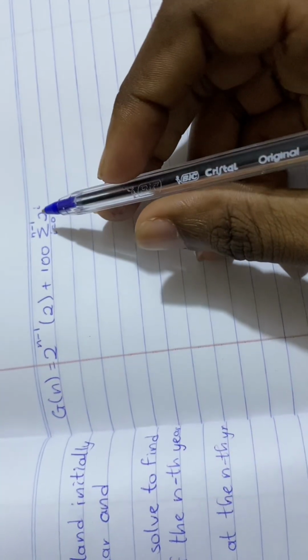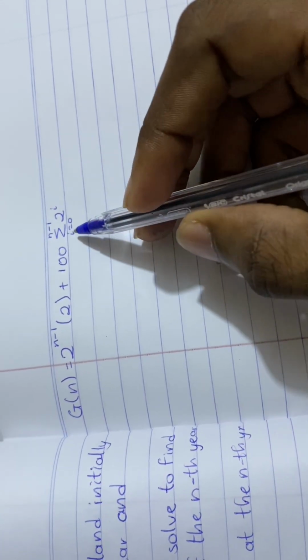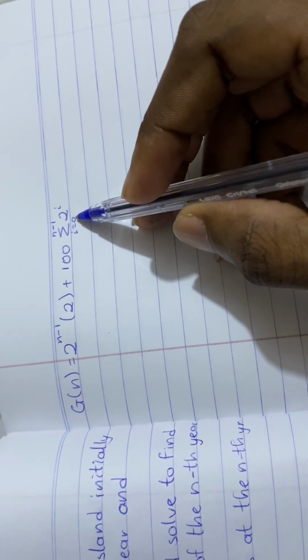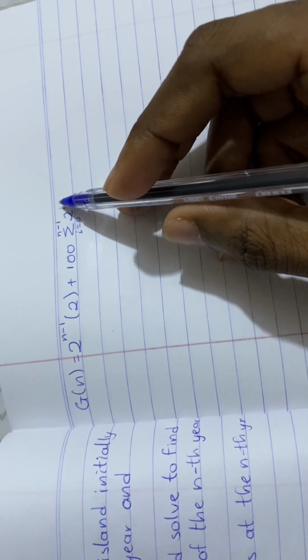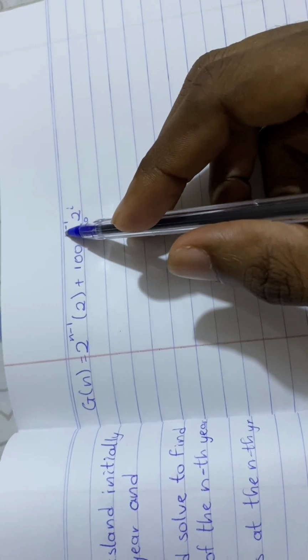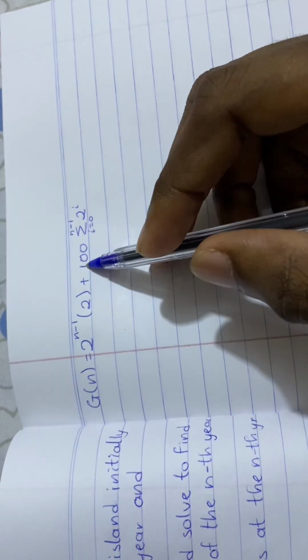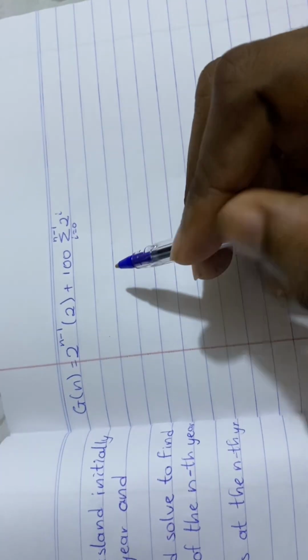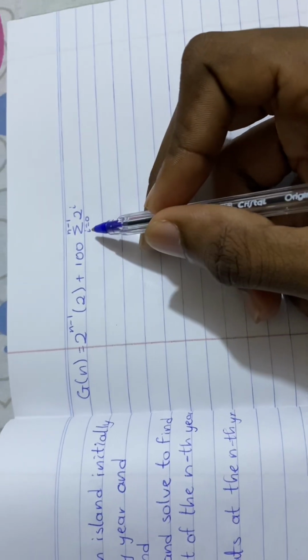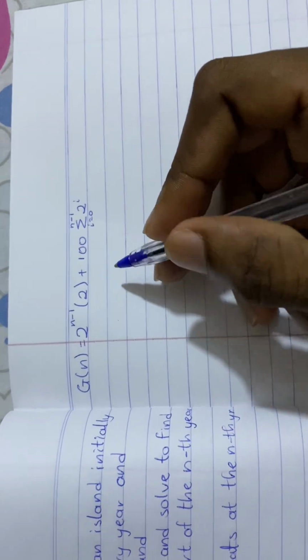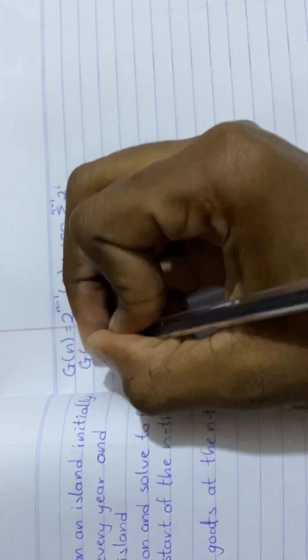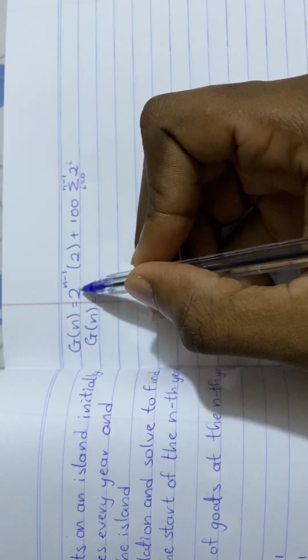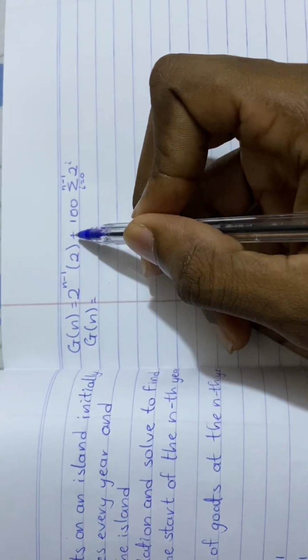This is our argument, 2 exponents some i, starting from i equals 0. So 2 exponents 0 up till 2 exponents n minus 1, and we multiply it by 100. So this 100 will multiply it. So there is a formula for this. Let's simplify. G of n is equal to 2 to the power of n minus 1 times 2.